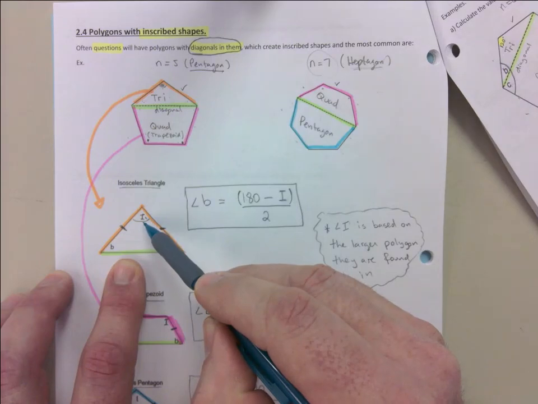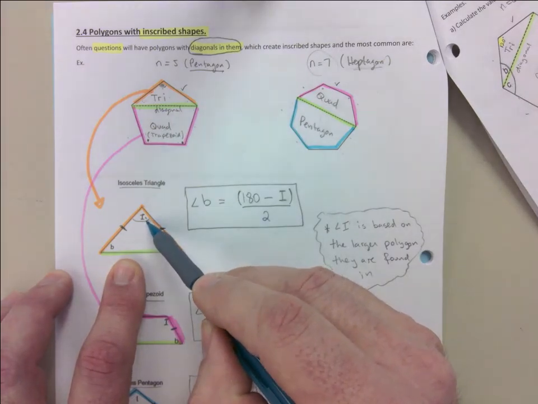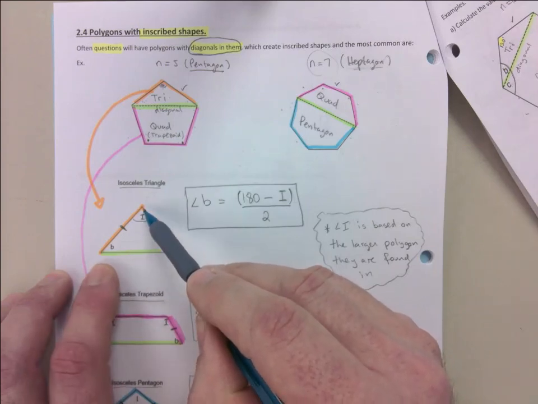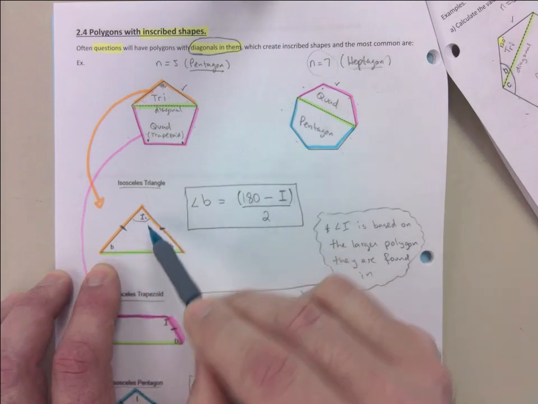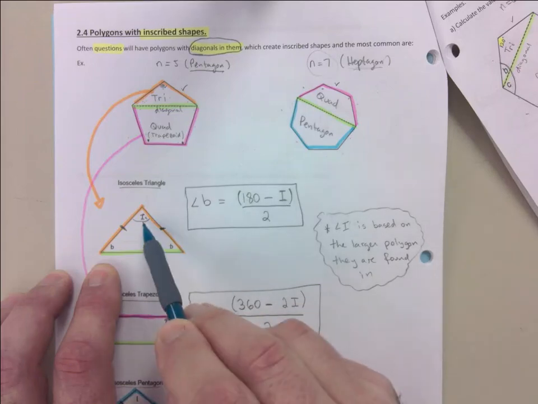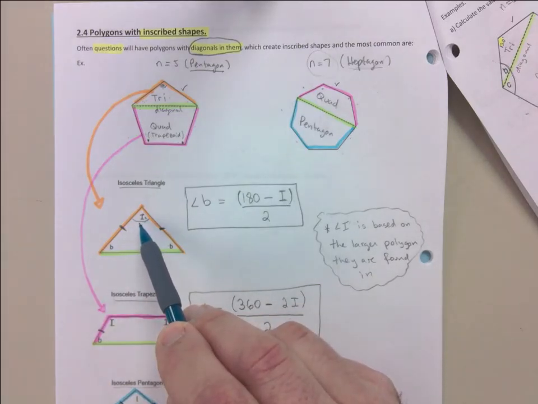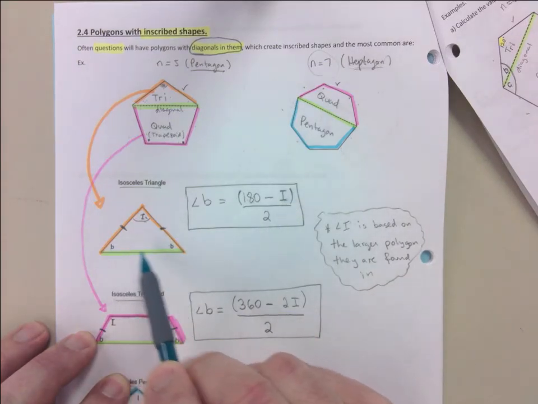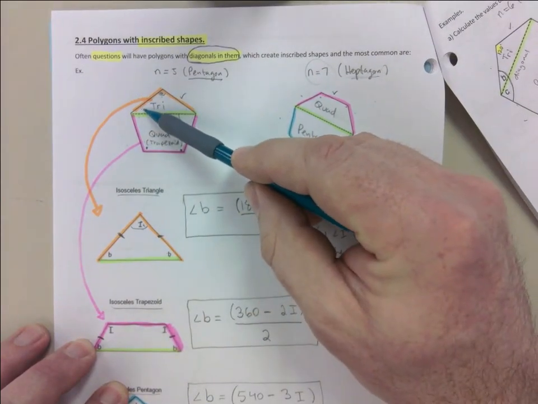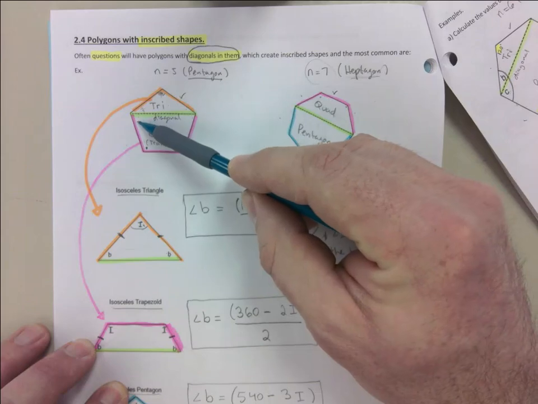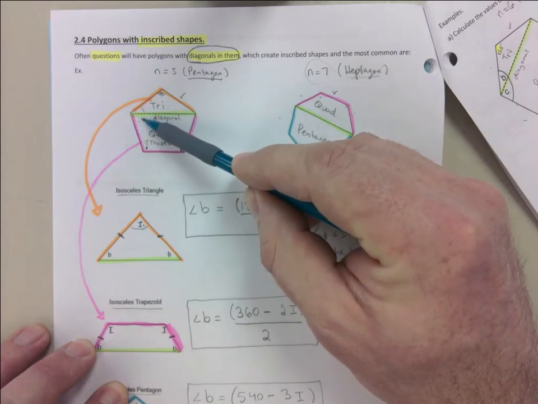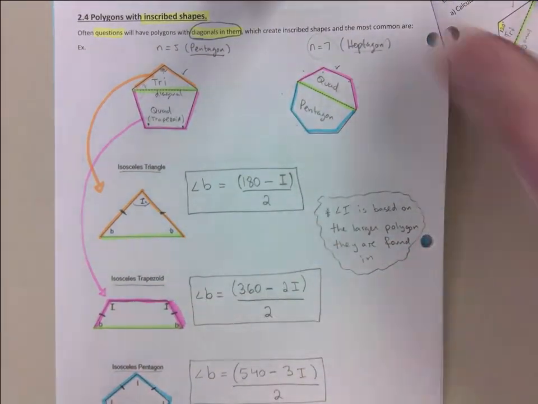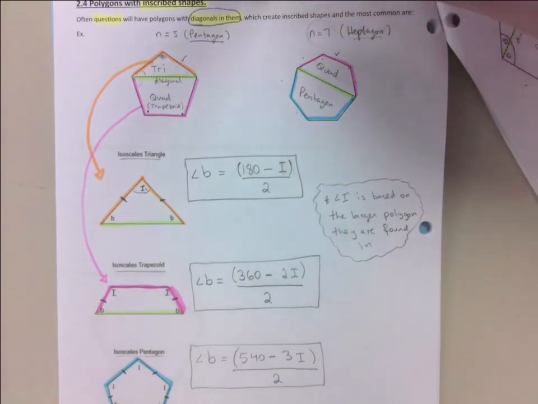And what's the interior angle of a pentagon? We should know that one. I hope you memorized it. That's 108. We know this is an isosceles triangle, so we go 180 minus one of those interior angles from the original pentagon, divided by 2, and then we know these two angles. To find the angle over here, we consider the quadrilateral, the isosceles trapezoid that we cut out.